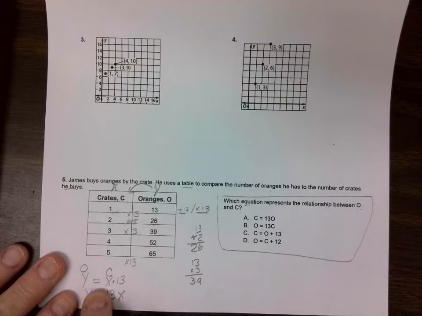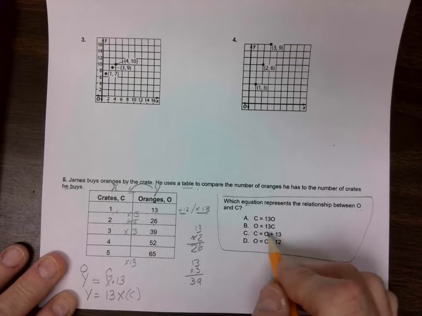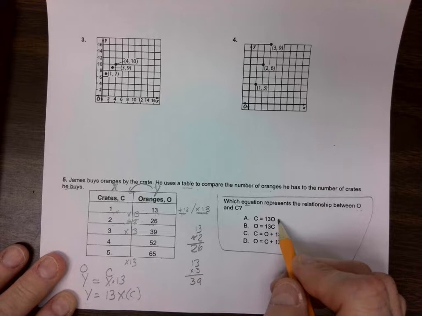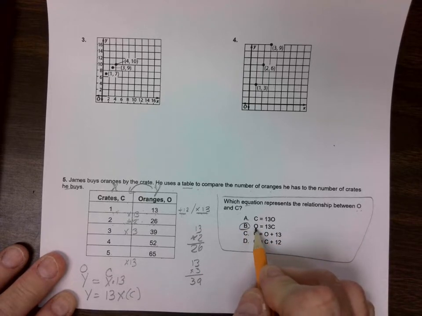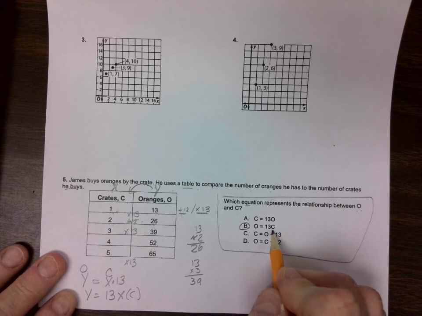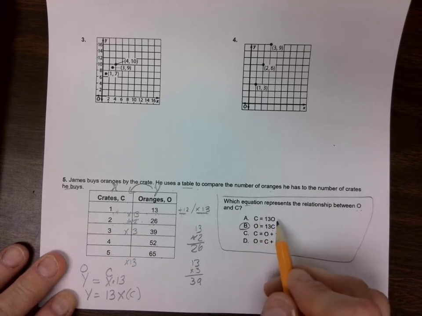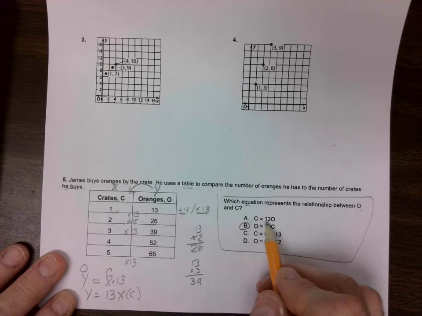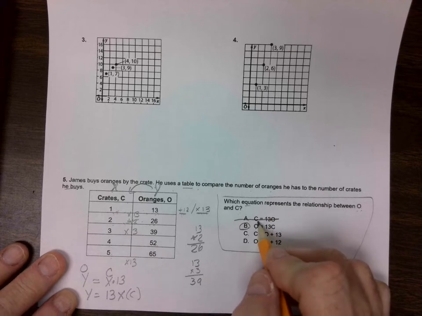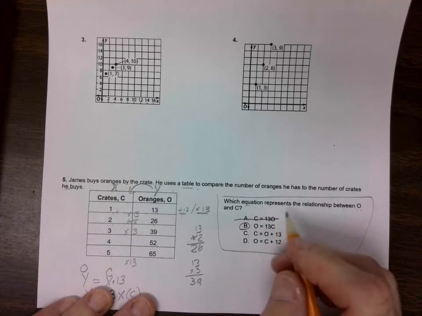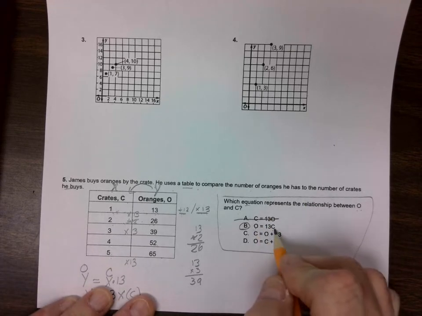So O equals C times 13 or 13C. Okay, and that tells us that this is the correct answer. The number of oranges depends on how many crates he buys. But see this one right here? It gives you the same formula, but it reverses your oranges and crates. So that's only there to trick you. Okay? So the number of crates doesn't depend on how many oranges. The number of oranges depends on how many crates.